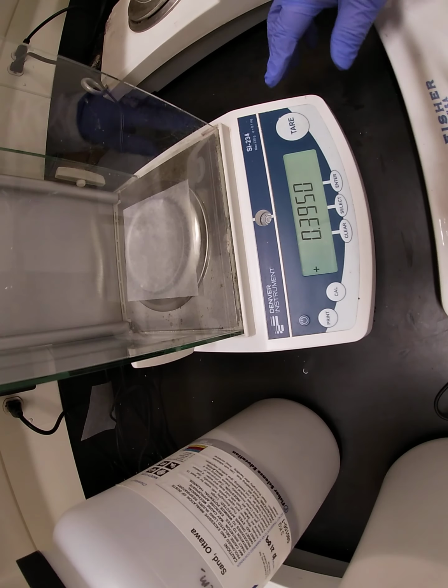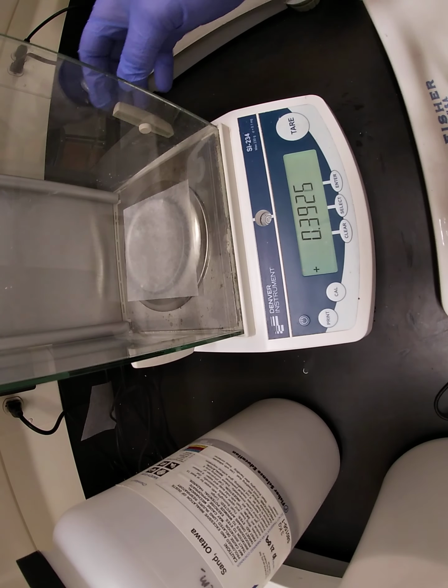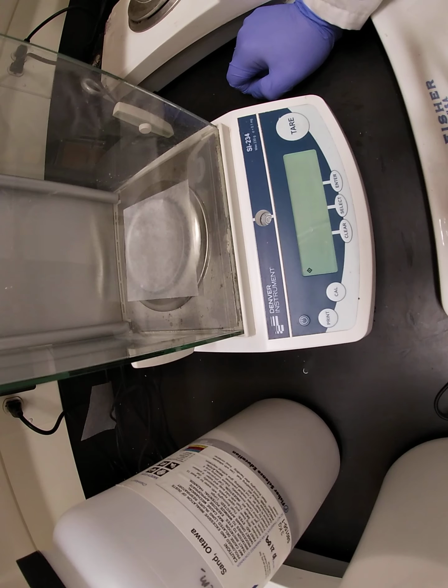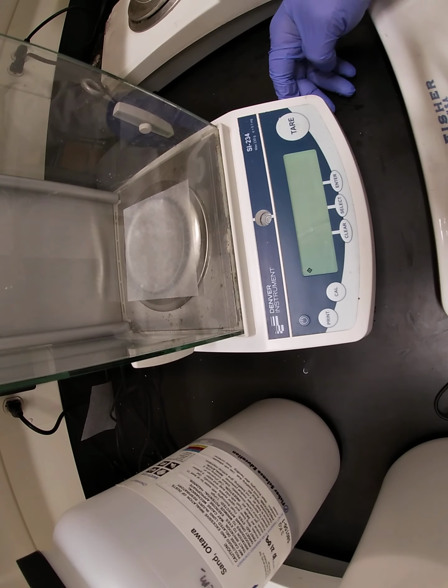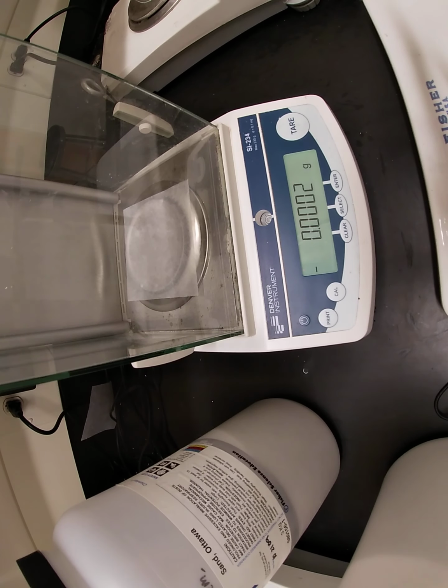I have just put a weigh paper on our analytical balance, and we're taring it. And our first chemical that we're going to do is called naphthalene, C10H8.